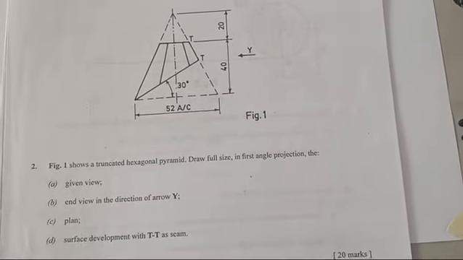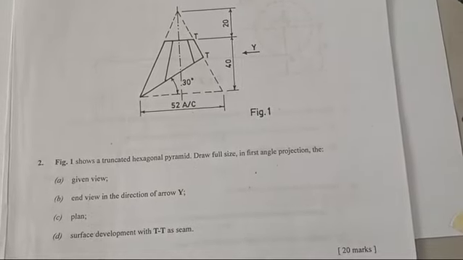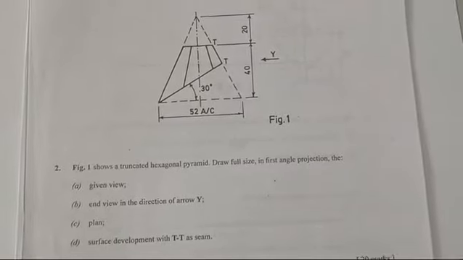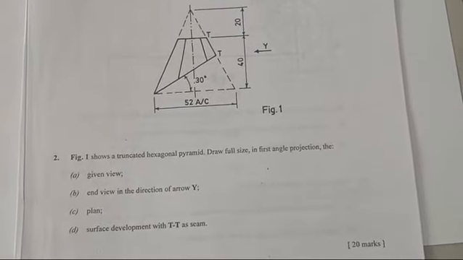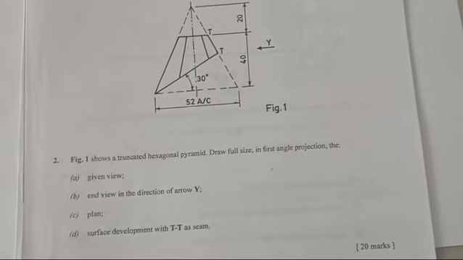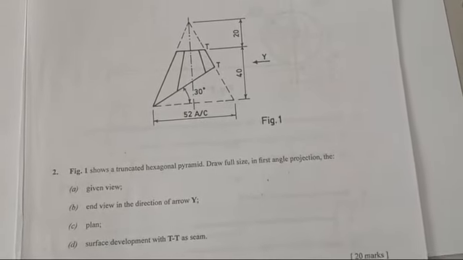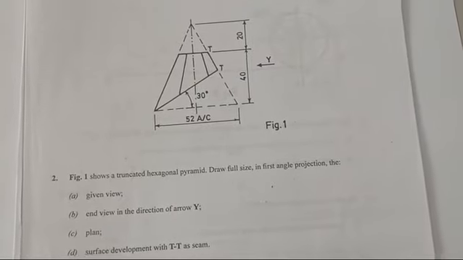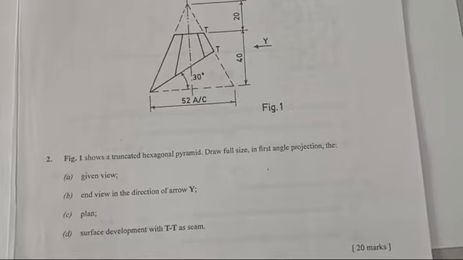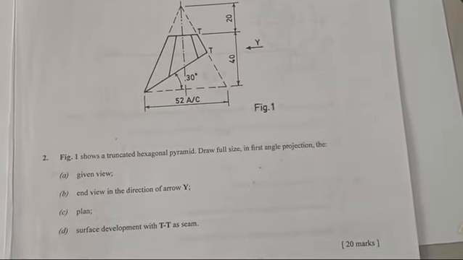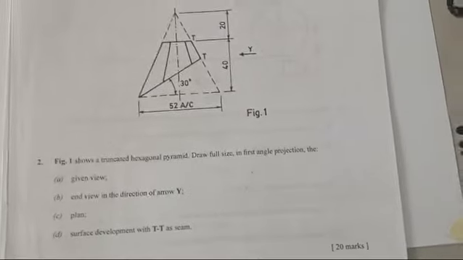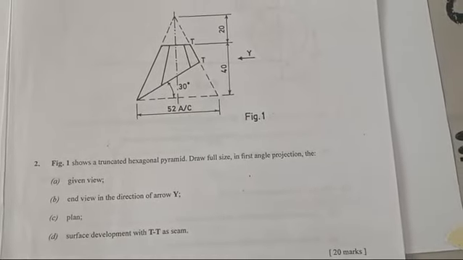Today we'll be solving a question from the West African Senior School Certificate Exam 2020 for school candidates, that is May-June 2020. So the question is on development and section of solids. Those two principles will be tested in the question. So stay tuned and enjoy as I solve the question.